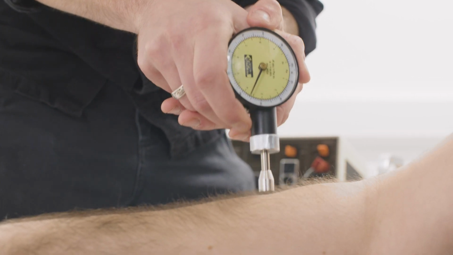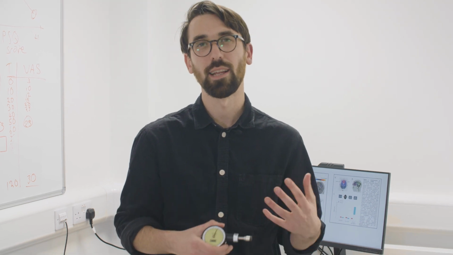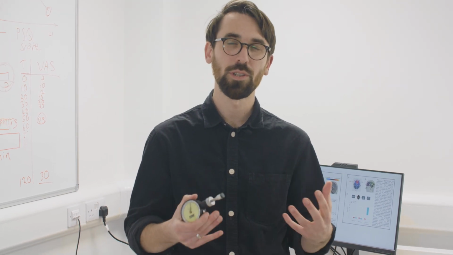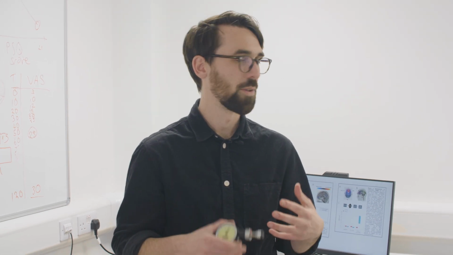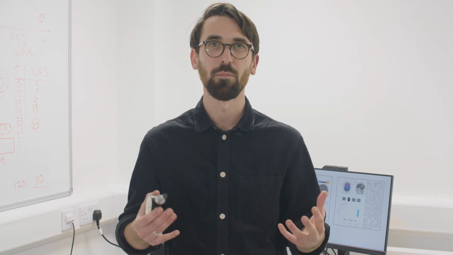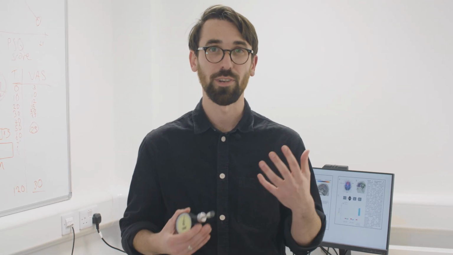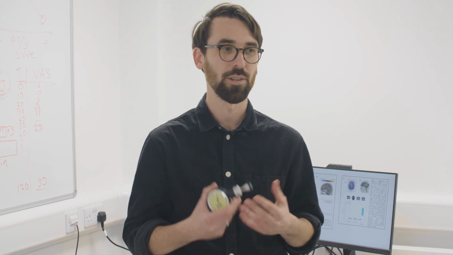Okay, that's great. So one of the things we're particularly interested in in this lab is understanding how these pain responses can be modulated using various different forms of neurotechnology. We use everything from non-invasive brain stimulation to immersive virtual reality. And today I'm going to show you how we use immersive virtual reality to modulate pressure pain thresholds using the ergometer.